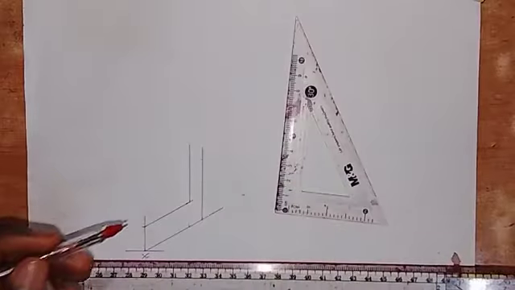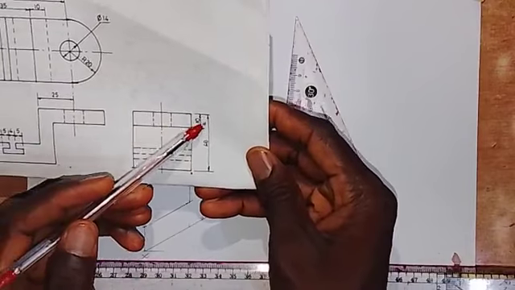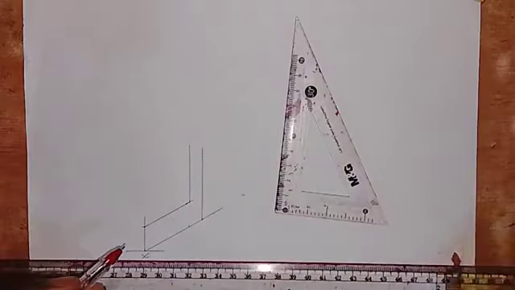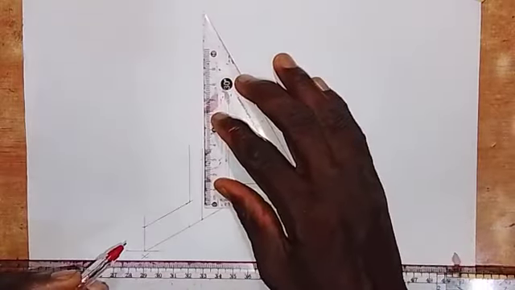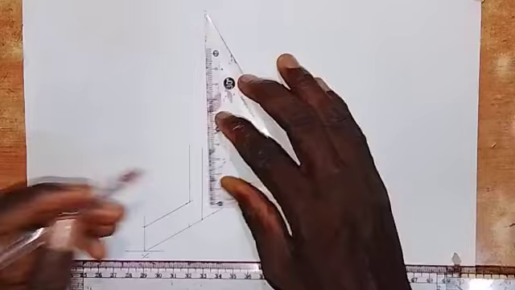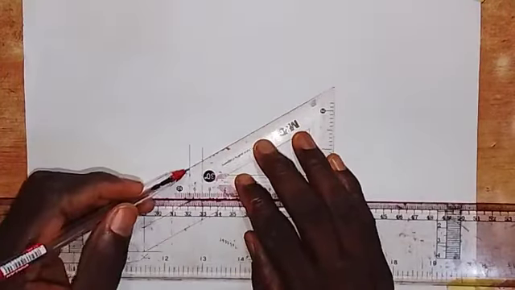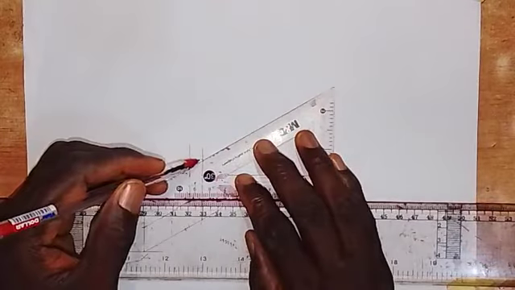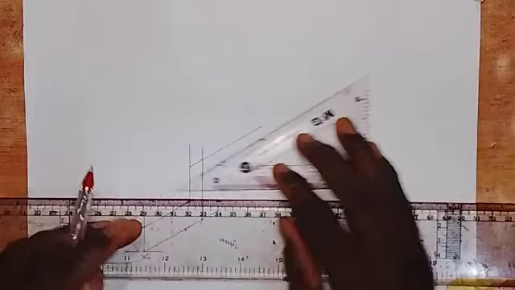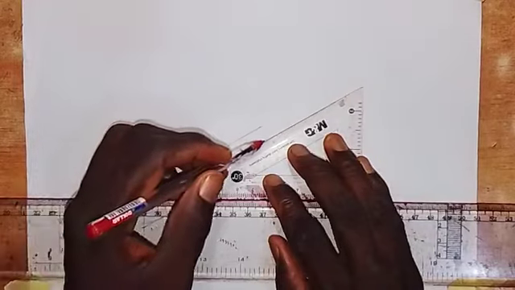So that 10 millimeters that we have from here to here is also part of that 40. So what I will do is come down to this point, take 10 millimeters down, okay? Then at this point here, I'm going to draw a line from this point to touch this line. Then I take it backward like this, and I'll come to this point also. I will draw a line in this direction.